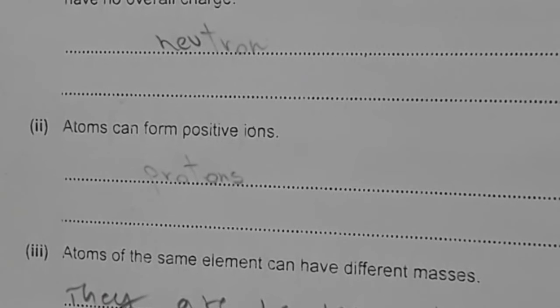So the answer: generally atoms consist of an equal number of electrons and protons. The number of electrons and protons are equal. That's why the net charge of an atom is 0. The overall charge of an atom is 0.